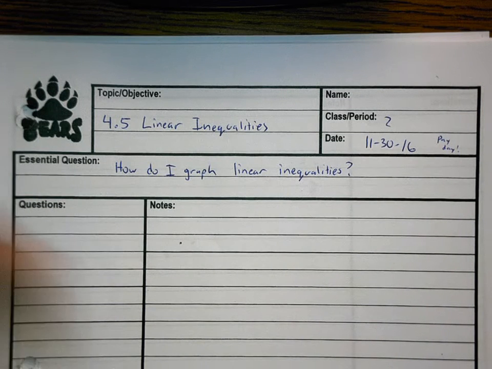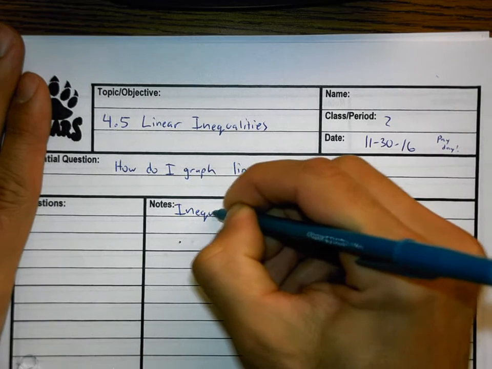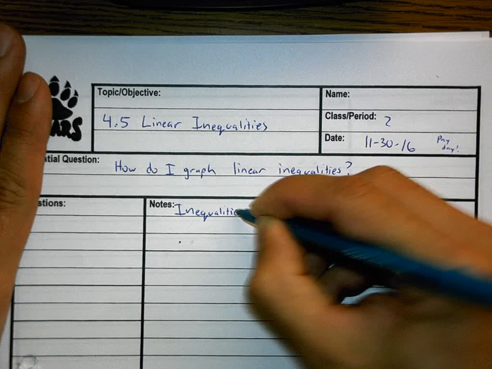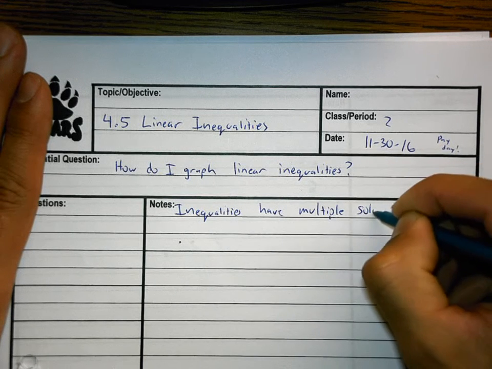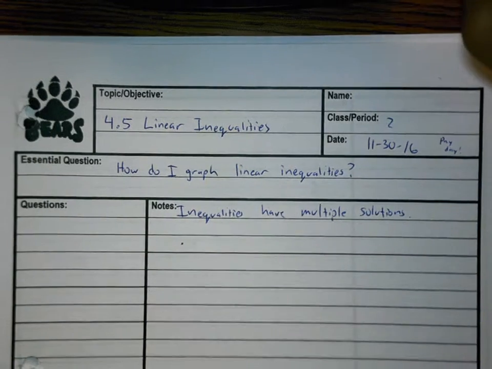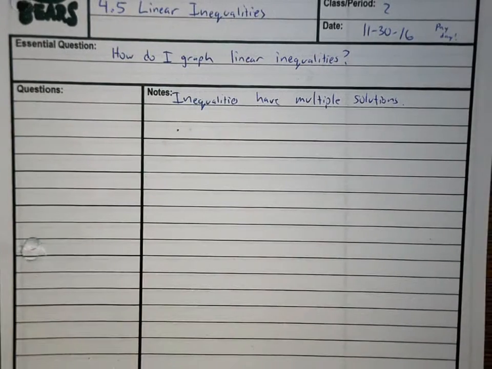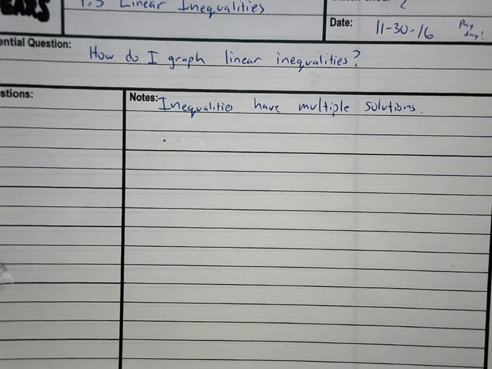Let's begin. The first thing I want to let you know is that inequalities have multiple solutions. Let me translate that. What that means is that there is more than one answer. There are a variety of answers.